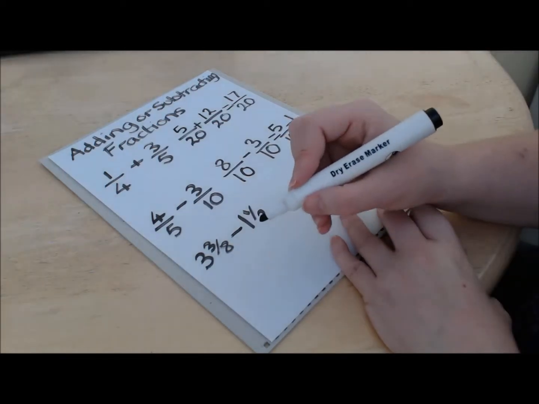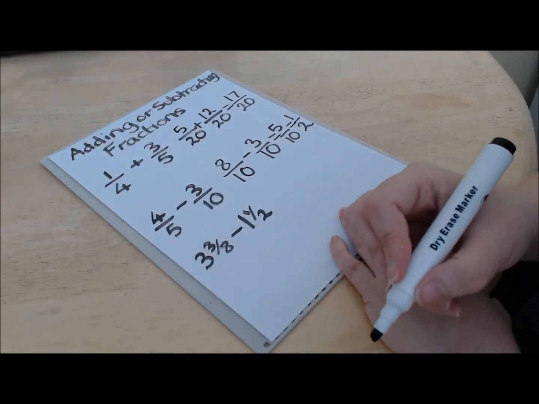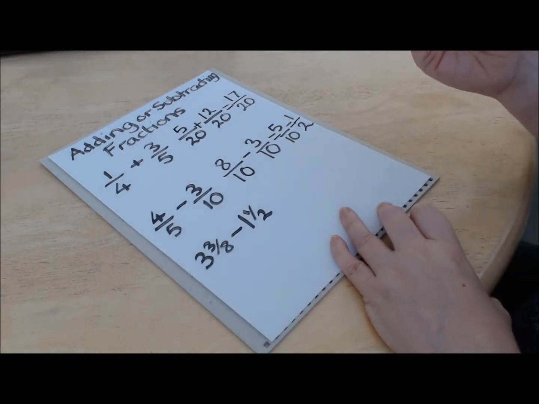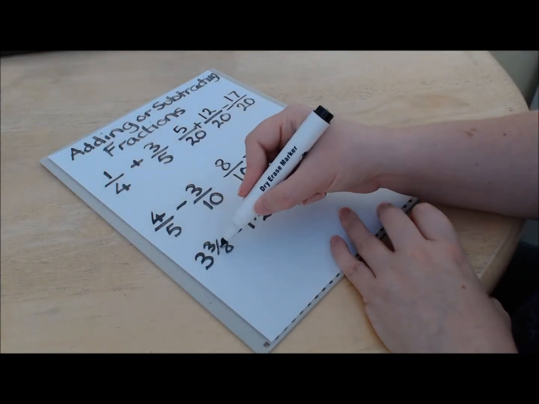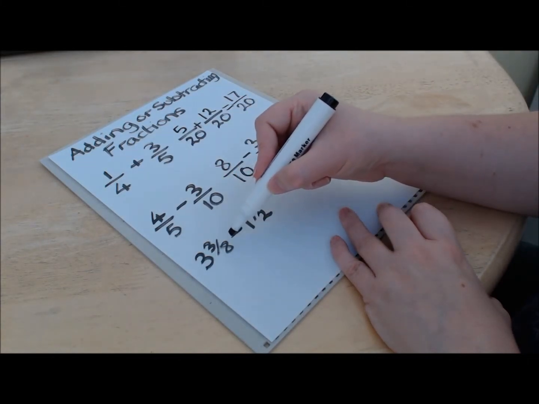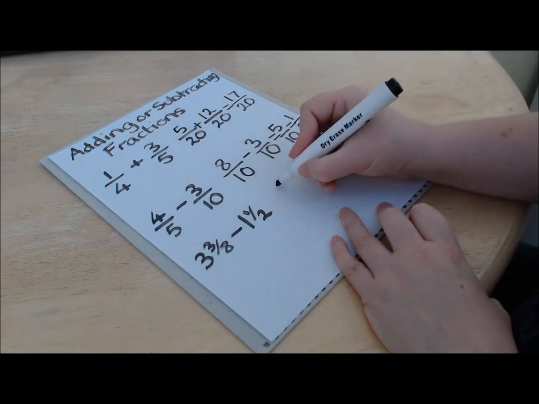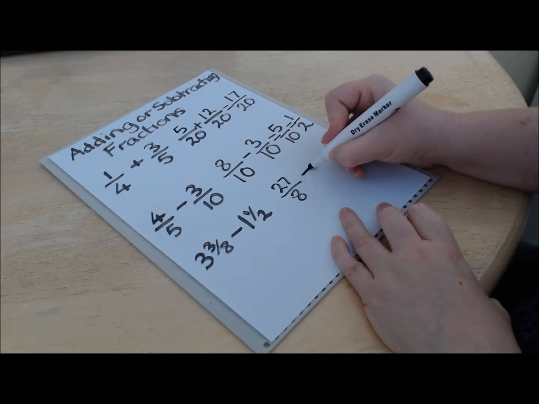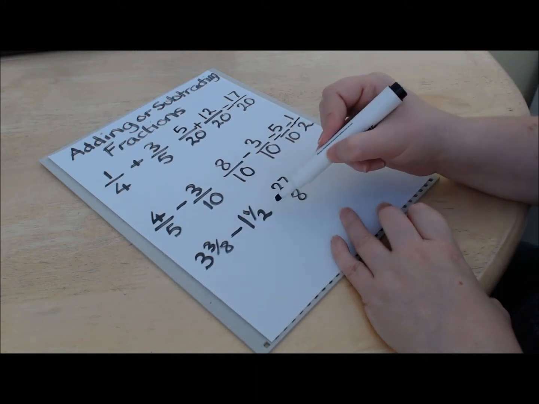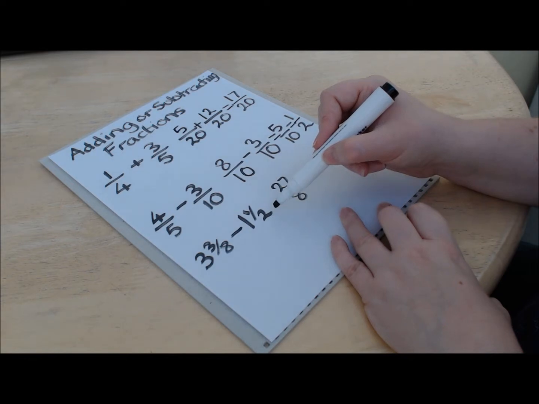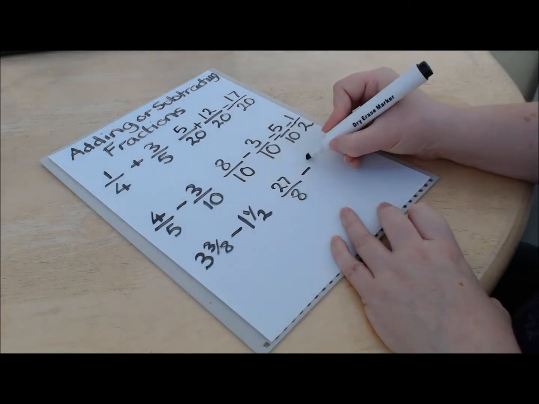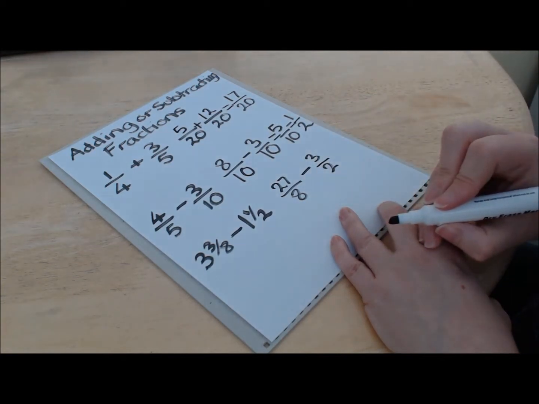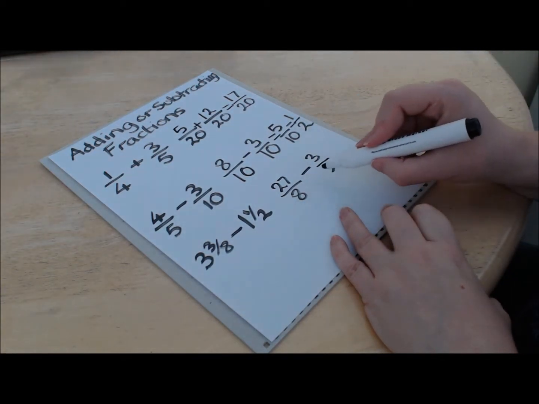So notice here, we've got an example where we've got mixed numbers. So before we start tackling this, we need to turn them into improper fractions. So the first one here, we've got 3 eights are 24, plus 3 is 27. So we have 27/8. Take away, so we've got 1.5 here. So 1 times 2 is 2, plus the 1 is 3. So we have 3/2.